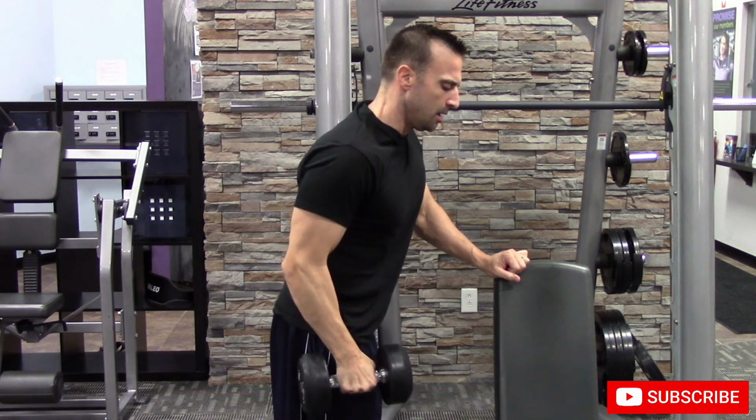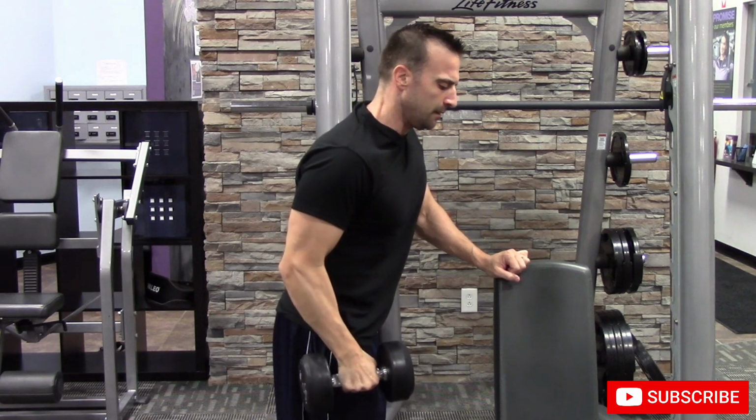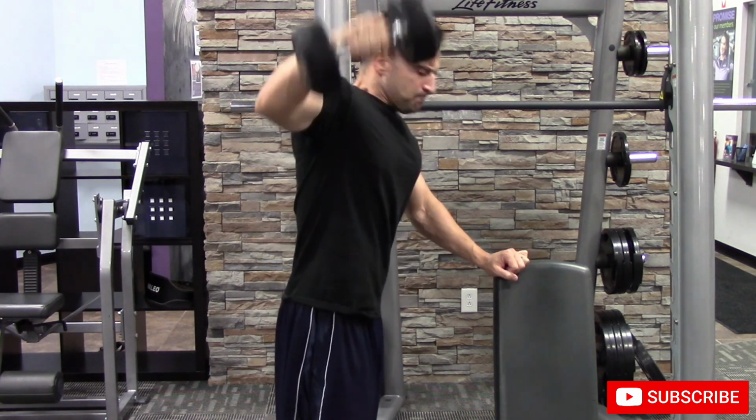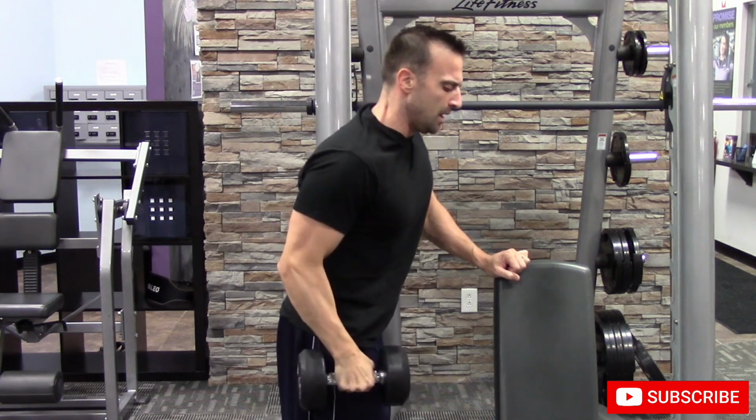I do not sway. I do not rock too much. I don't use momentum to lift it. I use the side delt. Here it is in regular speed.